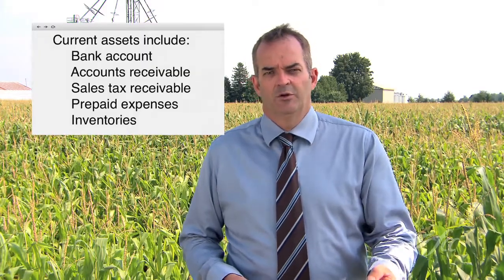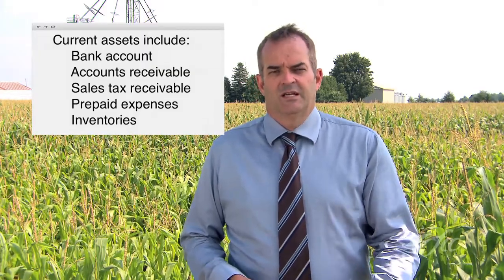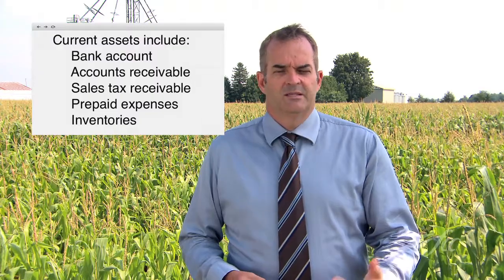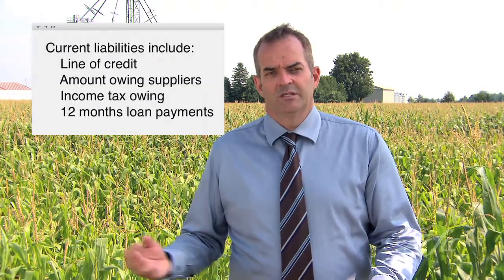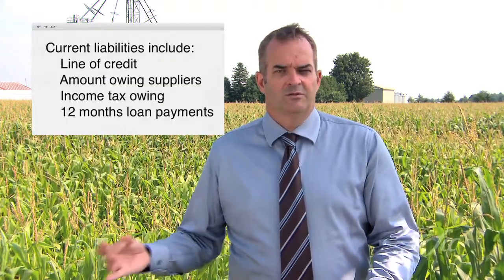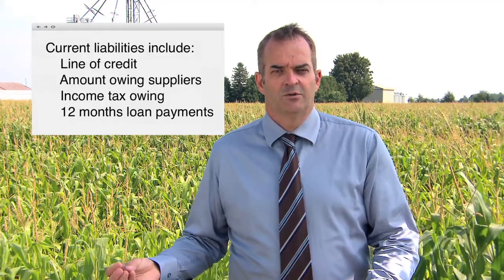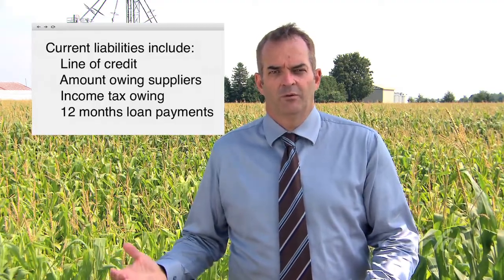Current assets from your financial statements include the bank account, your accounts receivable, your sales tax receivable, your prepaid expenses, and your inventory. Your current liabilities would represent your credit line, the amounts you owe to your suppliers, any income tax you owe, and 12 months of payment on your loan. So your total current assets would be compared with your total current liabilities. We would divide one by the other. If the number is bigger than 1, hopefully 1.2, your cash is probably adequate. If the number is under 1, your cash flow is probably too tight and we need to make some adjustments.